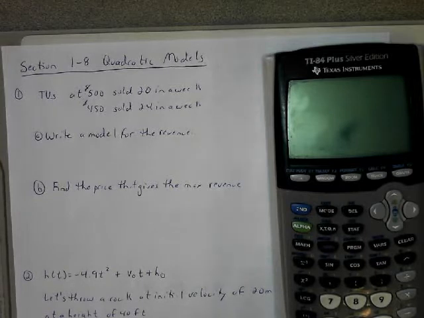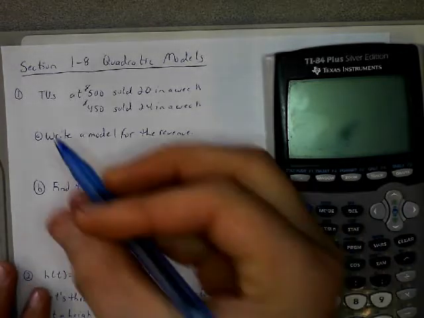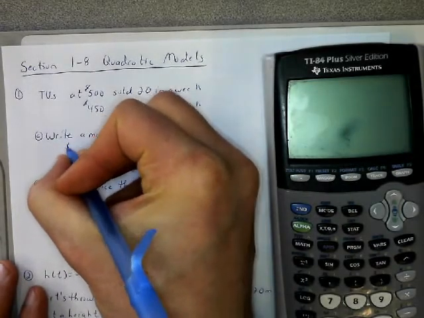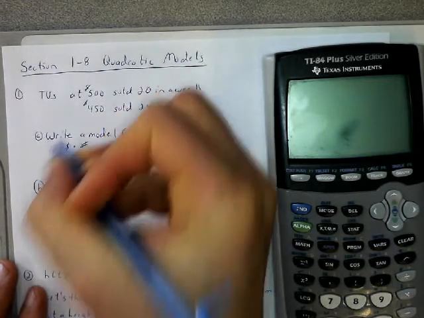The first situation, we have a bunch of TVs that at $500 they can sell 20 in a week, and at $450 we can sell 24 in a week. And the goal is to basically write a quadratic equation. So part A, write a model for the revenue. Revenue means the money brought in. So if we want to find the amount of money brought in using this model, we need to find how much money we're selling them for times the number.